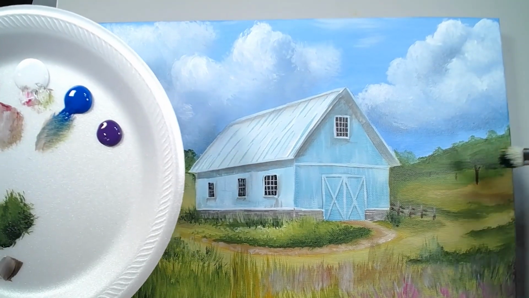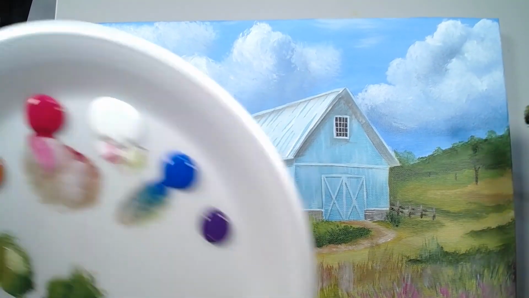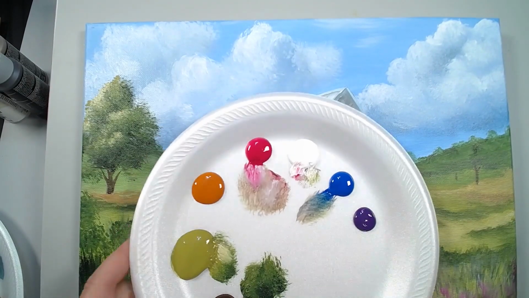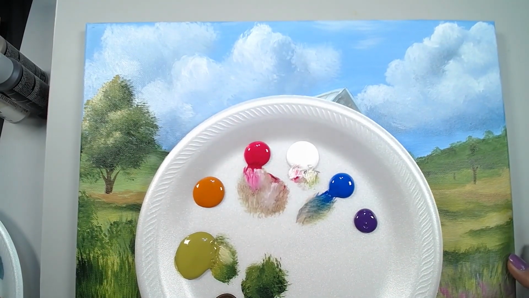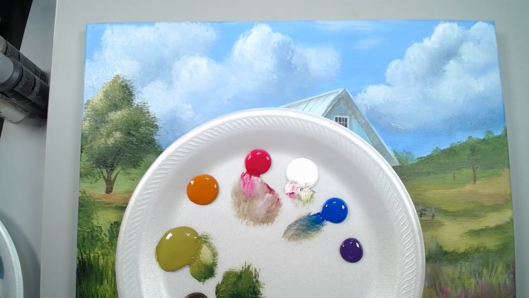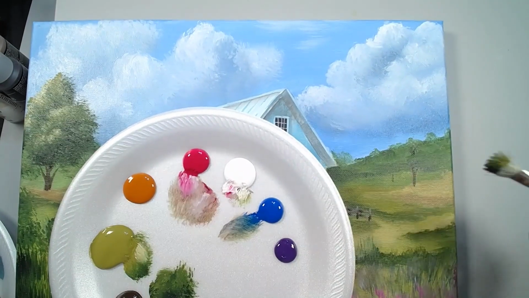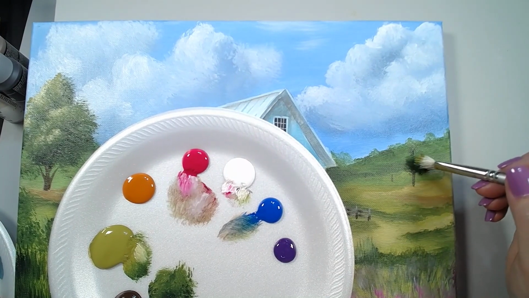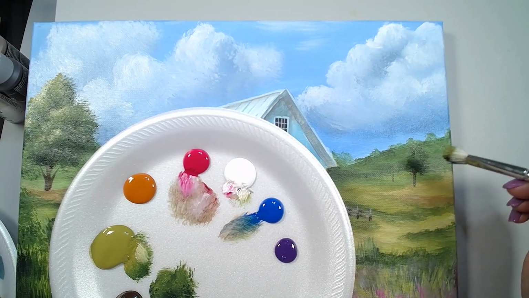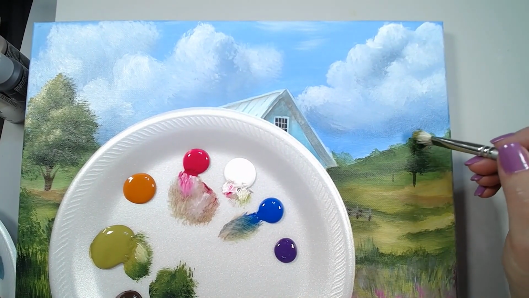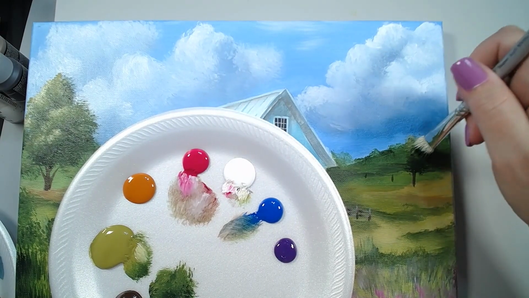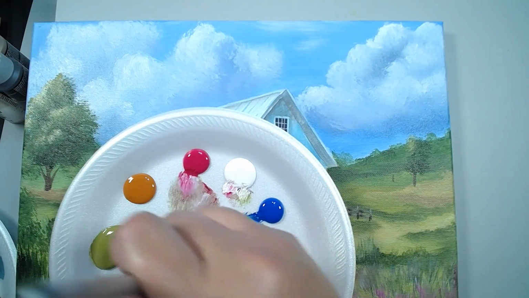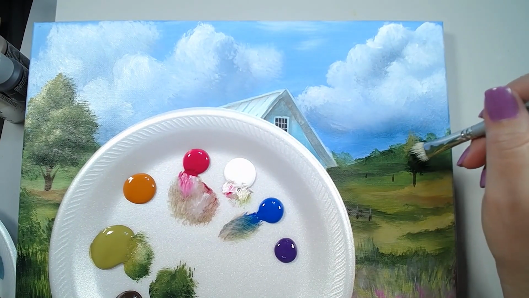Okay, so this tree over here, I got a bouncy canvas. So I'm just going to set that down while I hold it. Bring this over. Get the shape with the dark to the right. And then tap the light on the left.